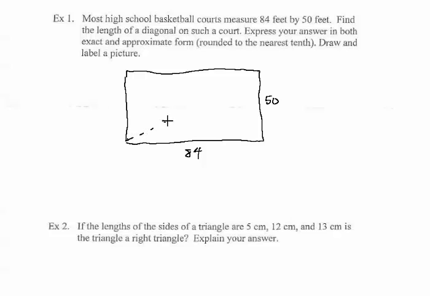It wants us to find the diagonal, which is the length from one corner to the opposite corner. I'll label this as c, and it says express our answer in exact and approximate form, which usually means exact is in fraction form, and approximate just means we divide the numbers from the fraction and get a decimal number, and then we round it.